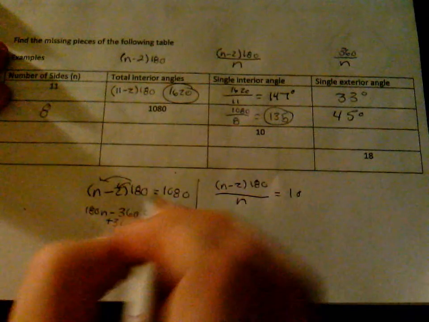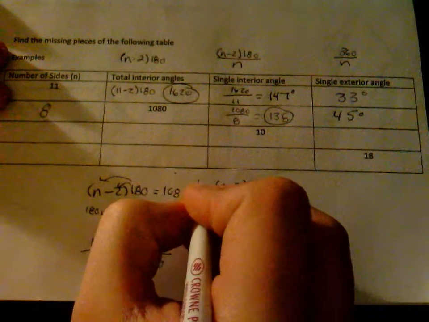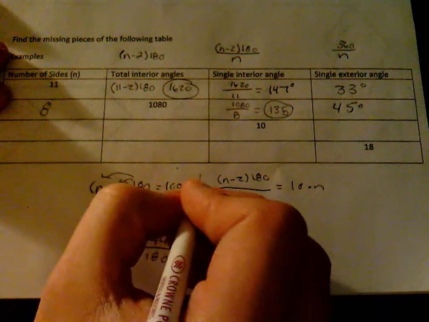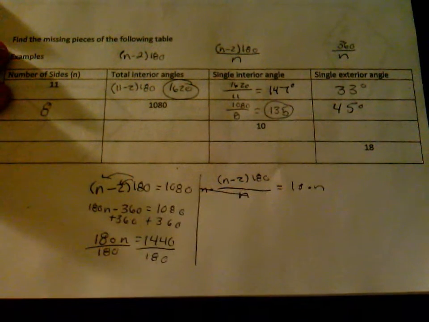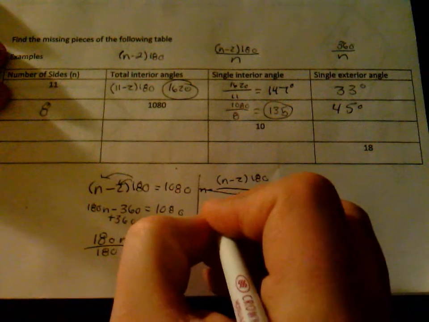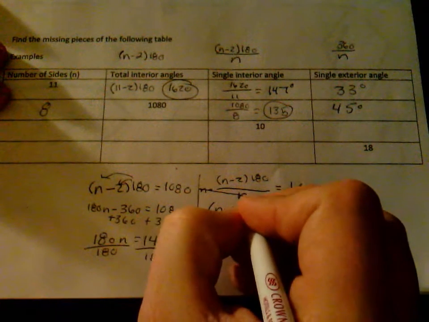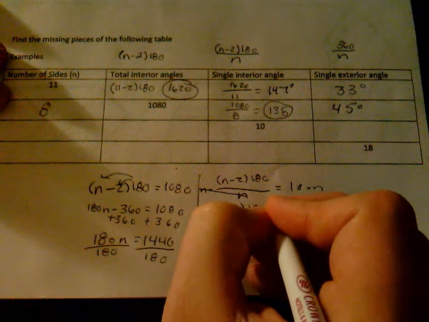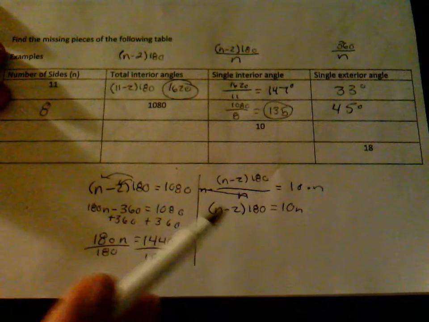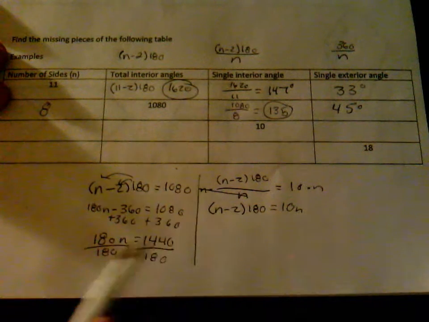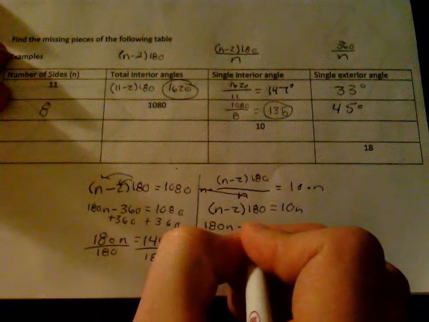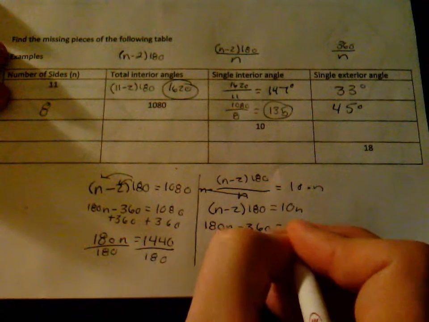So essentially you're multiplying both sides by n. This gets rid of this part, and now we have the top part by itself. So now we have n minus 2 times 180 equals 10n. We had to distribute the 180 to both of these things again. So it becomes 180n minus 360 equals 10n.